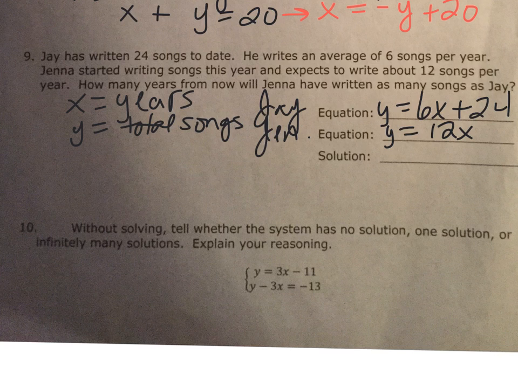I'm going to do it the way you did it last year. You guys said, like, when will they both have the same amount? Or when will both companies cost the same? Those kind of questions. The same means equal. So we just set them equal to each other. Technically, what you're doing algebraically is substituting this 12x in for that y there. That's how it works, called substitution.